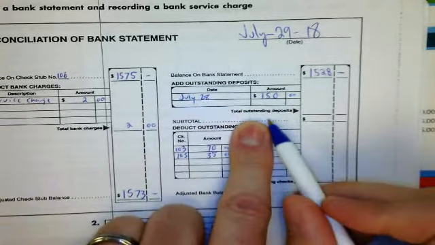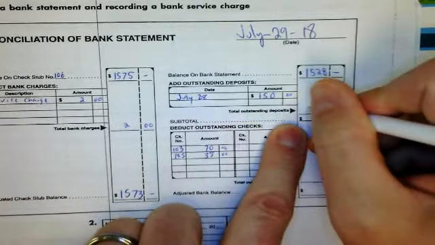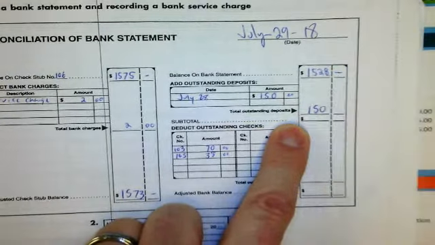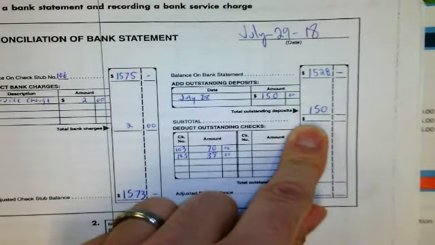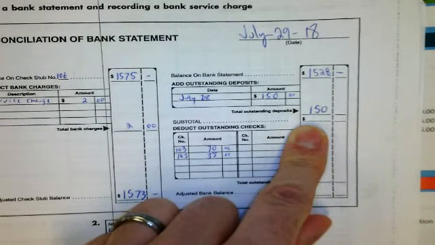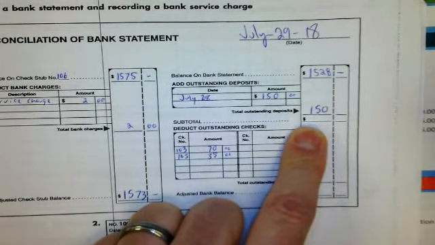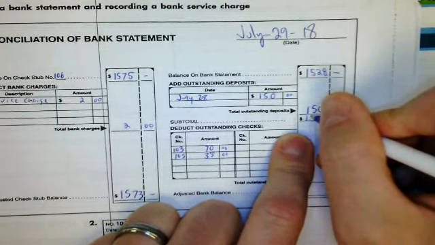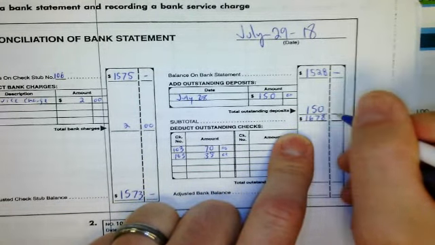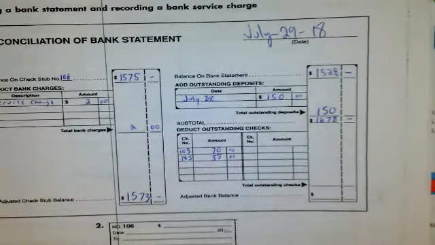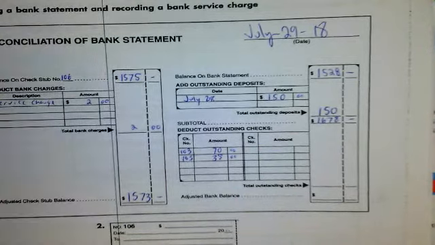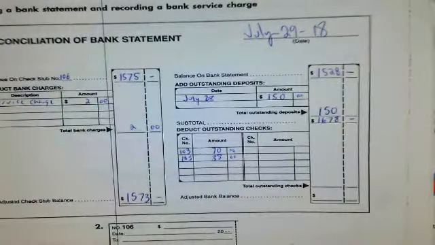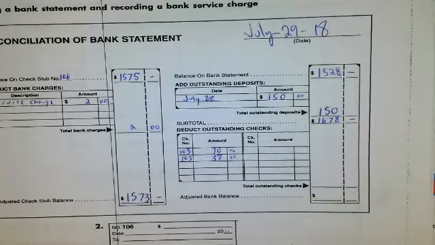There's only one of them, so total outstanding deposits is 150. So 150 plus 1528 is 1678. So your balance goes up a little bit based on your deposit.